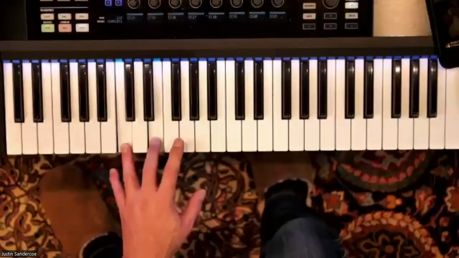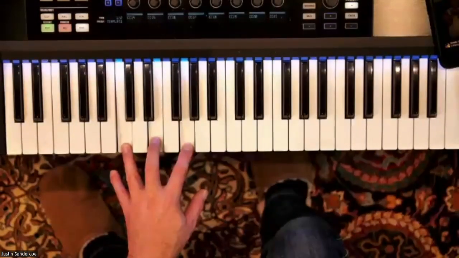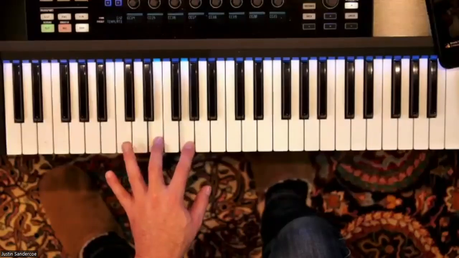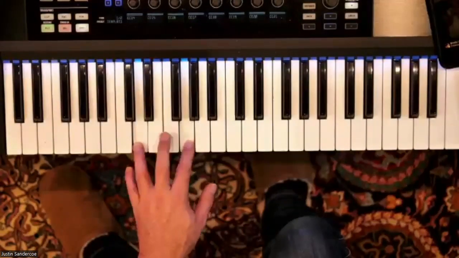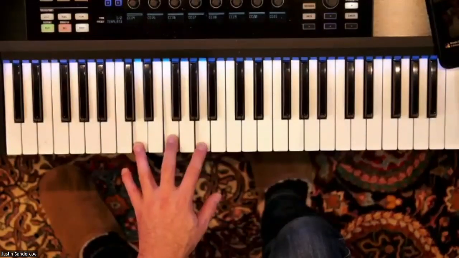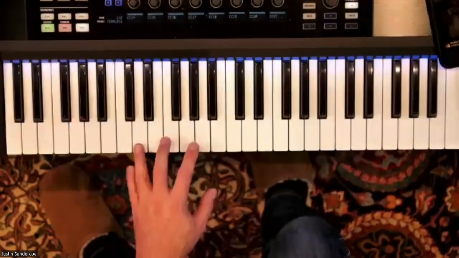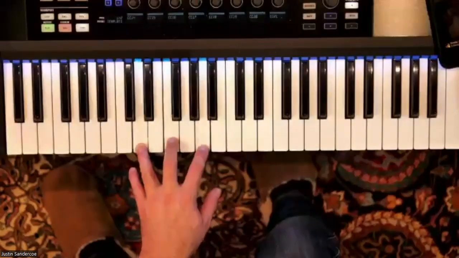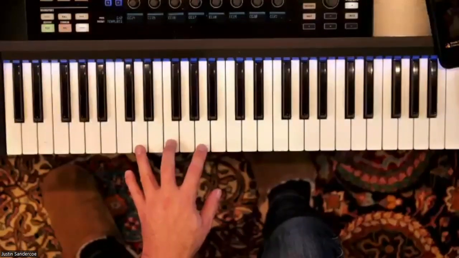So if we take this C chord and move the whole thing up one scale step, we've moved the C to the D, the E to the F, and the G to an A. So we end up with D, F, A. I'm not sure how the audio is coming through on your computer, but have a listen.